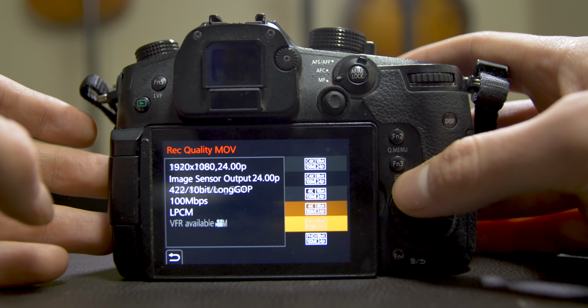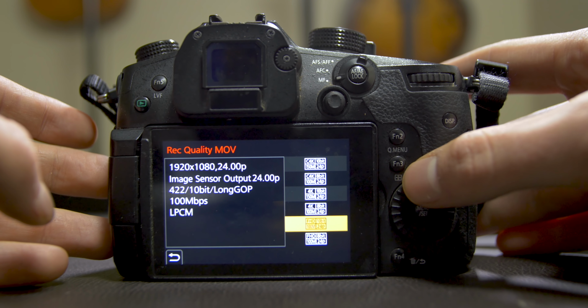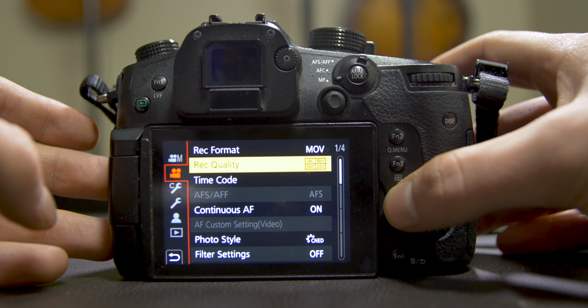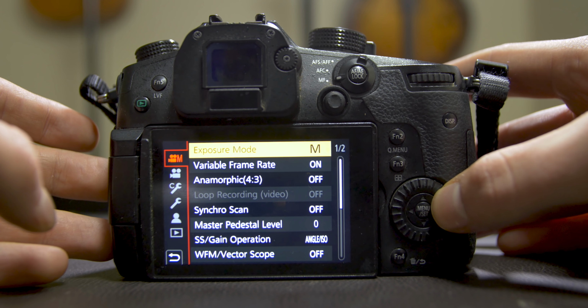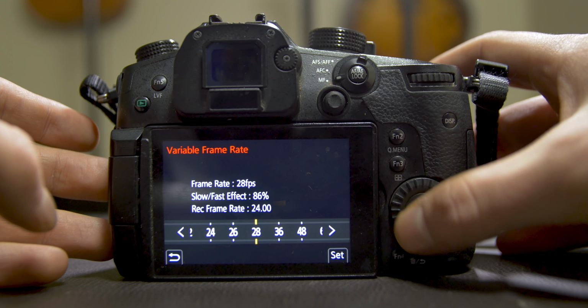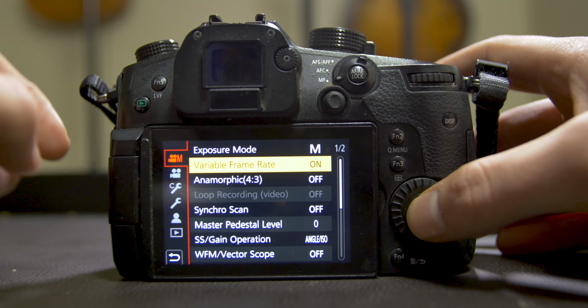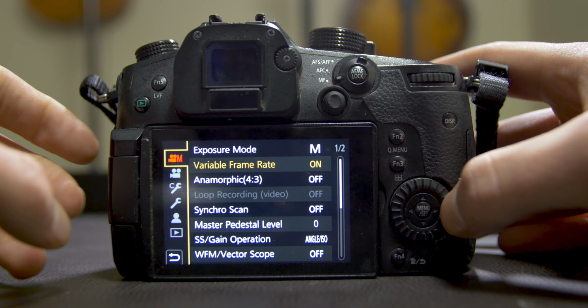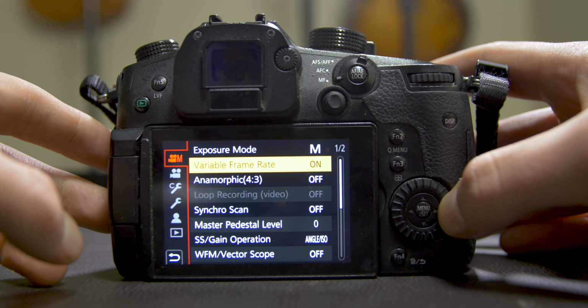So pick this setting right here. It's the first one after 1080p, and we're going to click that, and then we're going to go back up here to the variable frame rate, and we're going to set it to 60% right there. Boom. And there we go. That's a good start for this profile. So we've got 60 frames per second at 4K.